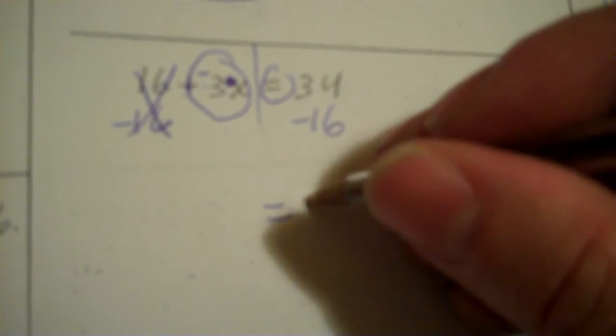So this 34 minus 16 is 18. I still got negative 3 multiplied by x. So I got rid of one operation. Now I have to get rid of the second. I already know how I'm going to do that. I'm going to divide by negative 3, because that will cancel that operation. And then 18 divided by negative 3 is negative 6.